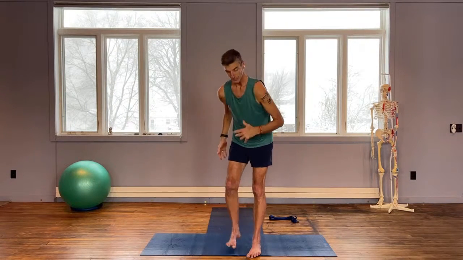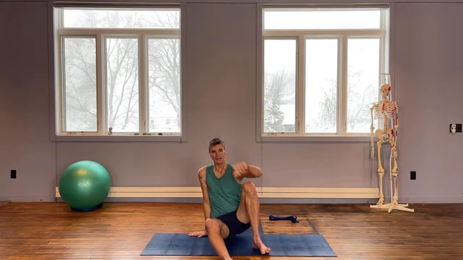So let's take a moment for sitting practice, seated meditation. So I'm going to sit on the floor. In all honesty, if I had a chair, I'd sit in a chair. Either one is okay.